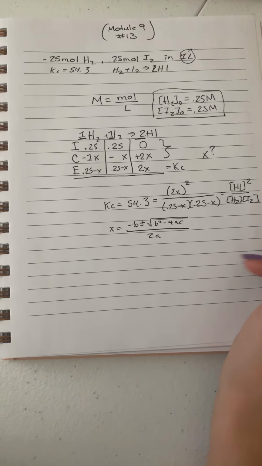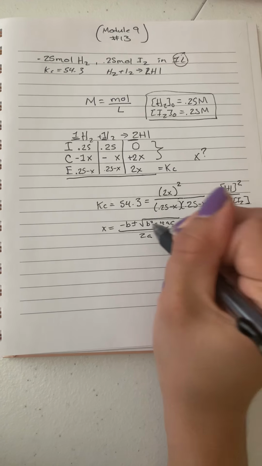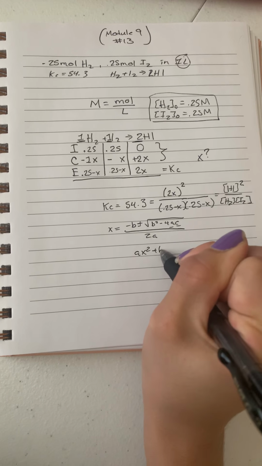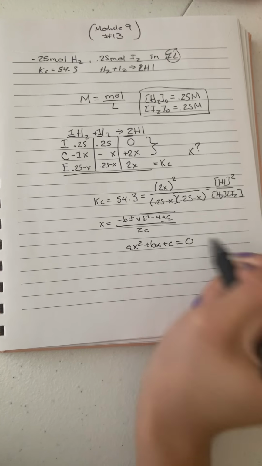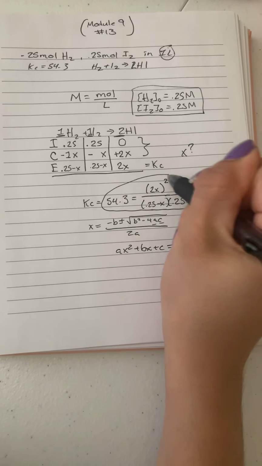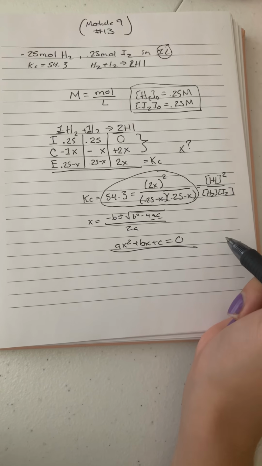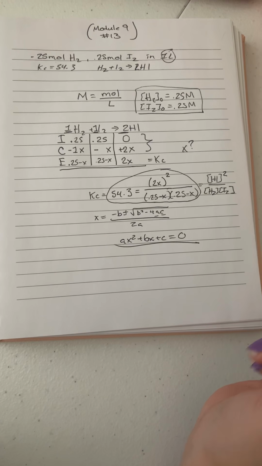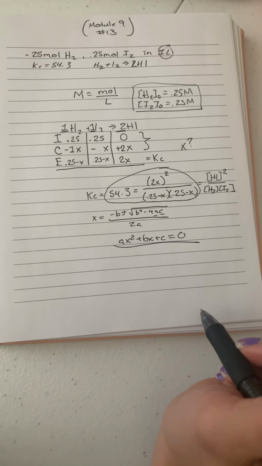In order to find out which one's a, b, and c, the general expression is ax squared plus bx plus c is equal to 0. So essentially what we're going to have to do is take this whole equation and make it look like this. I'm going to be doing that, sorry, actually I have some space here already.